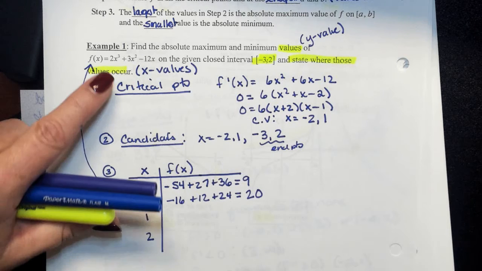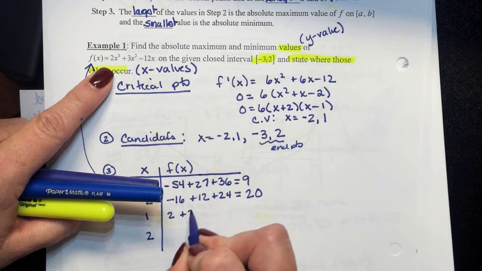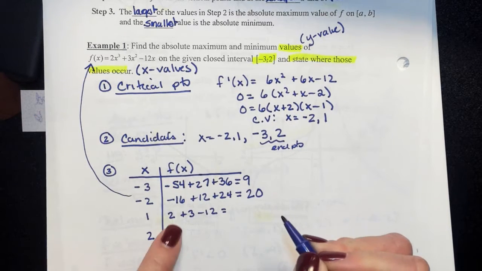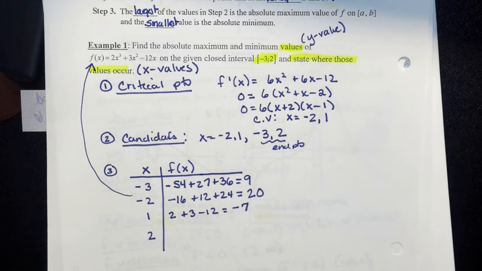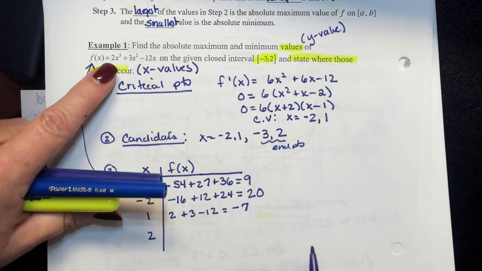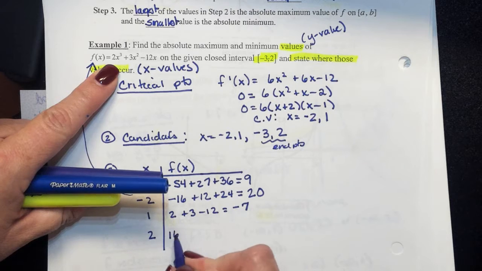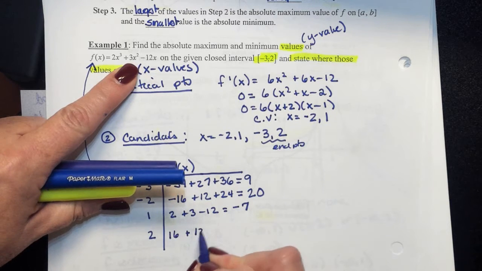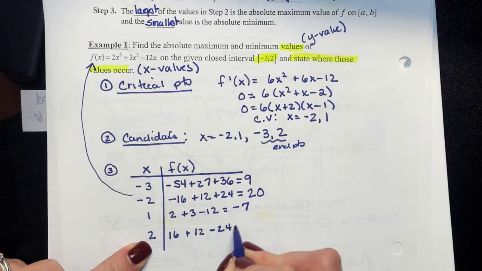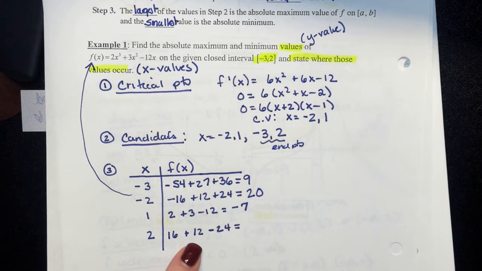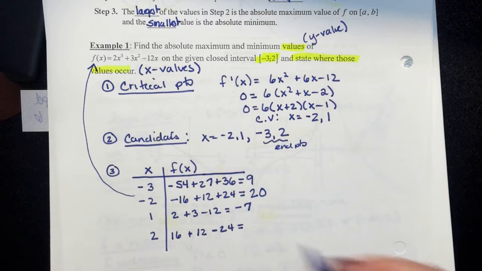Plug in my 1. I end up with 2 plus 3 minus 12. 5 minus 12 is a -7. Plug in a 2. 2 to the third is 8. 8 times 2 is 16. 4 times 3 is 12. And then -12 times 2 is a -24. So that's going to give me a 28. 28 minus 4, right?